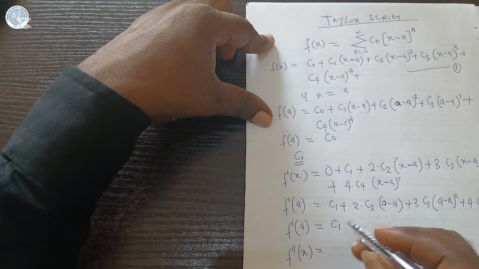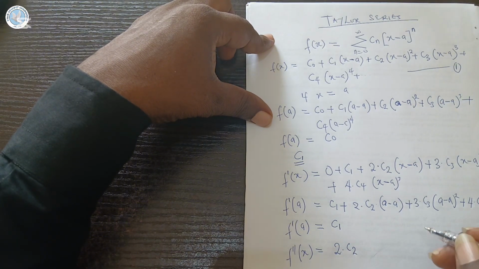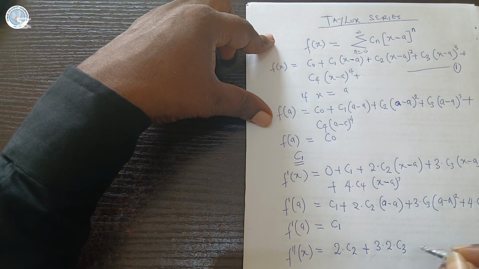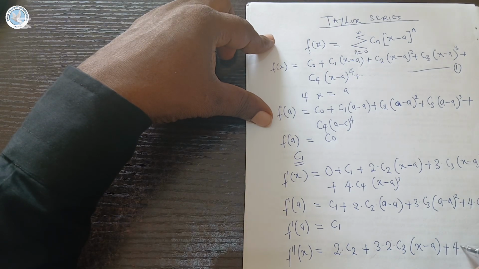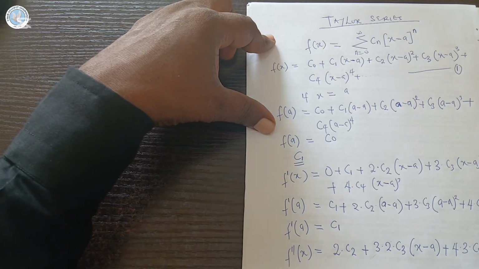So at this point, you are having 2 dot c2 plus 3 dot 2 dot c3 into x minus a, plus 4 dot 3 dot c4 into x minus a squared.